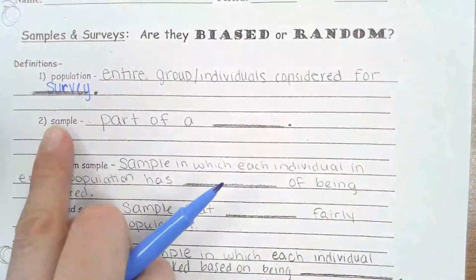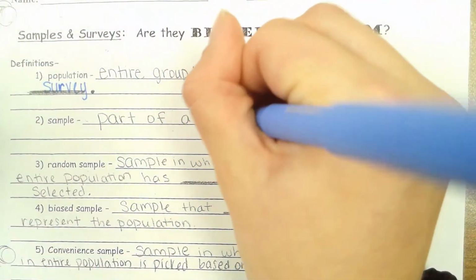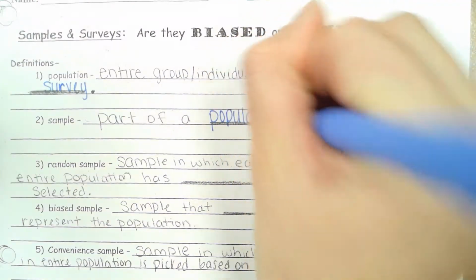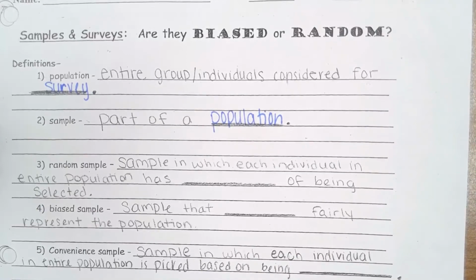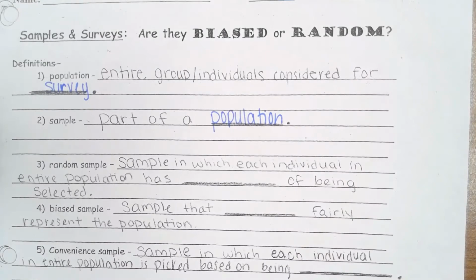The next word here is a sample. A sample is part of a population. So if we're talking about FCJH, again, that's all 7th and 8th graders. Let's say I only wanted to sample the 7th graders. So only sampling the 7th graders would be the sample part of the entire population here at FCJH.